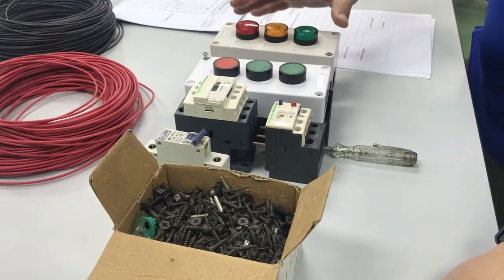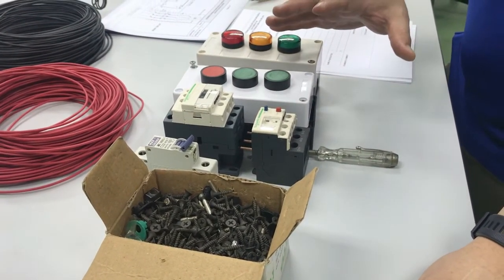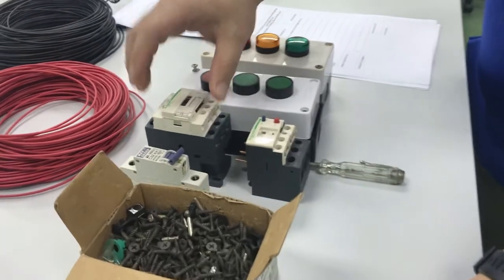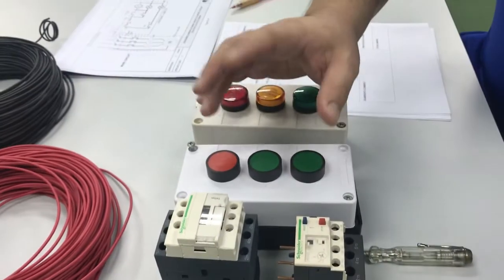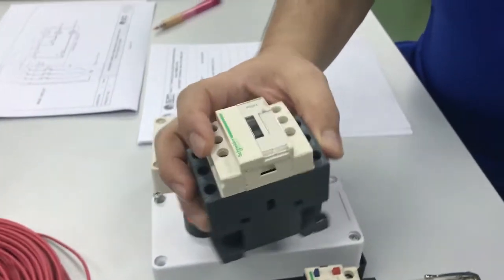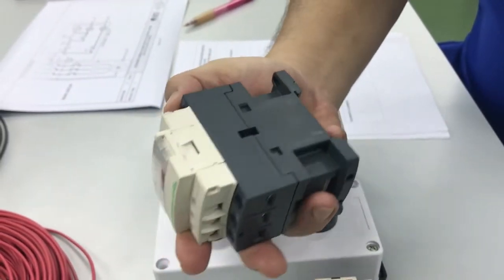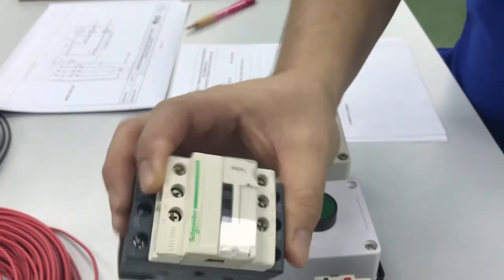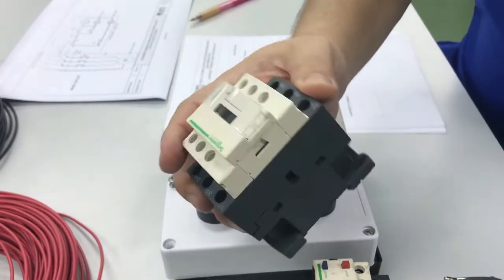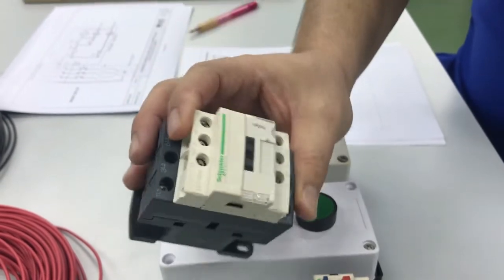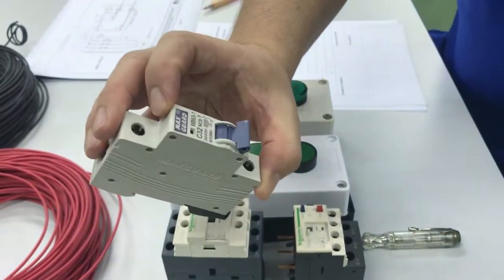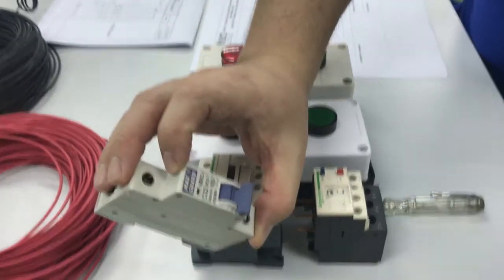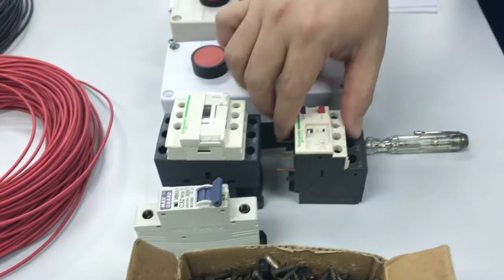To continue this experiment, we need electrical parts to make sure this can be done. What we need first is a contactor, or sometimes they call it a magnetic contactor. We also have an MCB.